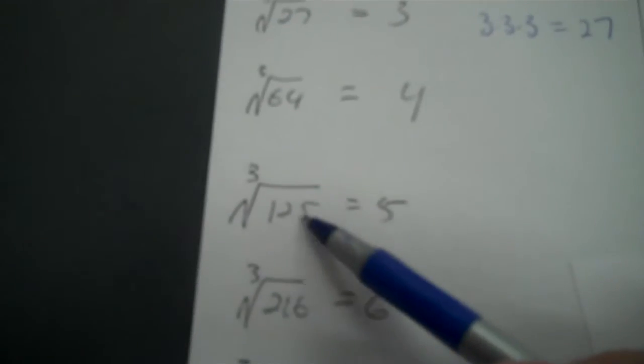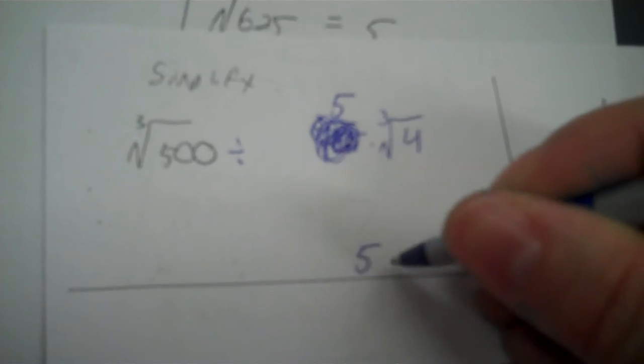Decimal. Then 125. Okay, so in those two radicals I put 125 and 4. So the cube root of 125 is replaced because that's actually equal to a whole number, and it's equal to 5, so I replace it with 5. So it's 5 cubed root 4.